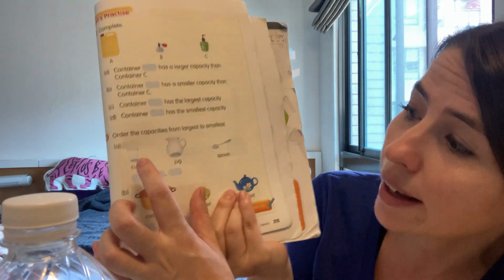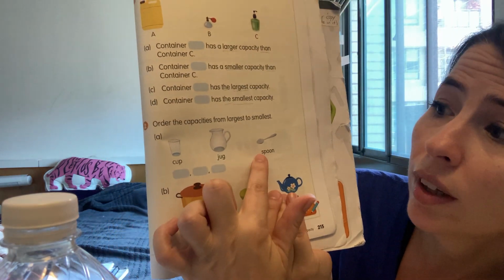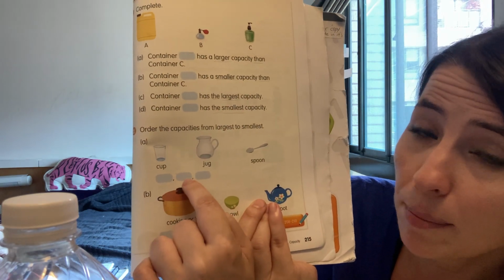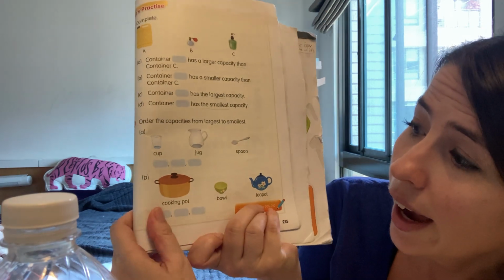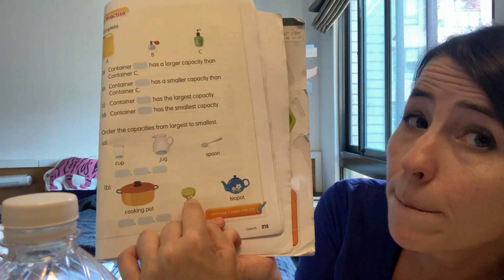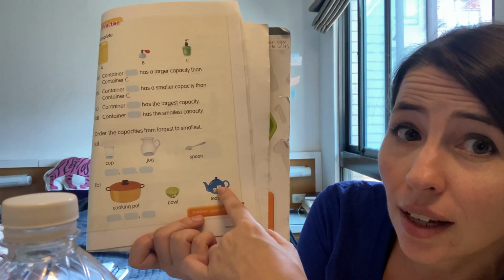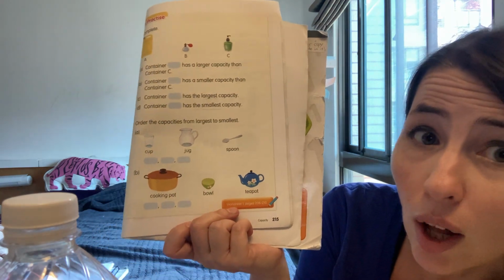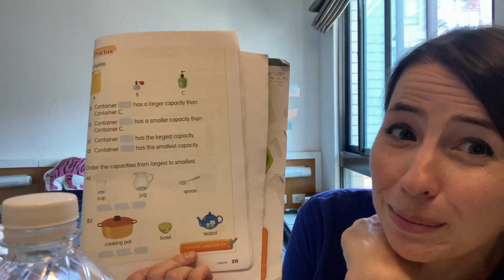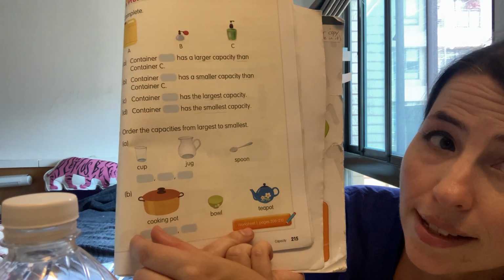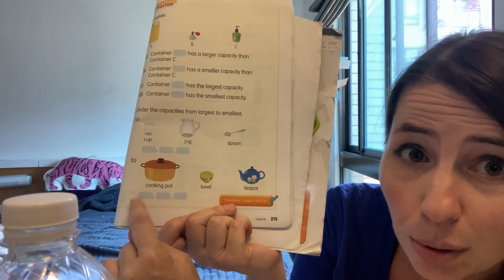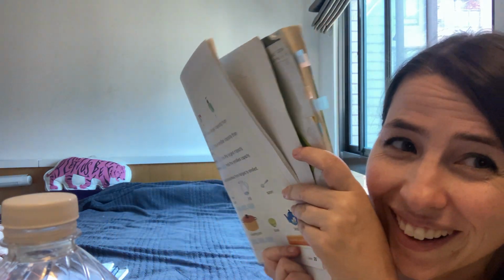All right, so then here we've got a cup, a jug, and a spoon, and it says to write from largest to smallest. So write the largest, and then the middle, and then the smallest, okay? And then B, same thing, but we're using these three. For B, we've got a cooking pot, a bowl, and a teapot. So again, which one is largest? Which one is smallest? Largest first, smallest last. The second one just in the middle there, okay? I know that these blue boxes are always too small to write these big words, so just go ahead and write underneath. You don't need to write in the blue box. You can write down here, and that is fine, okay?